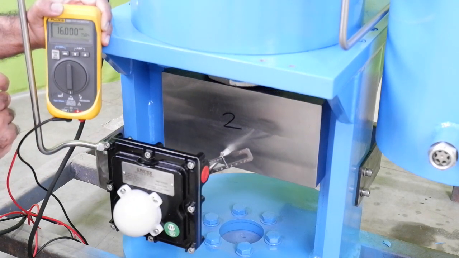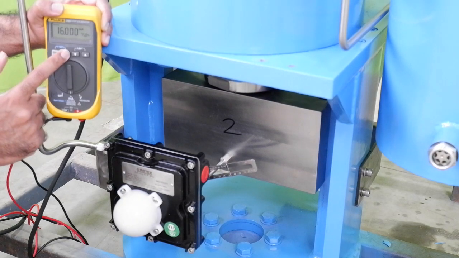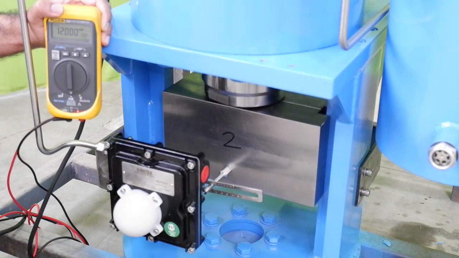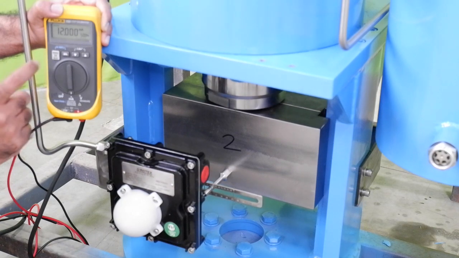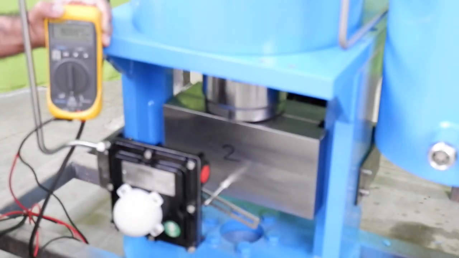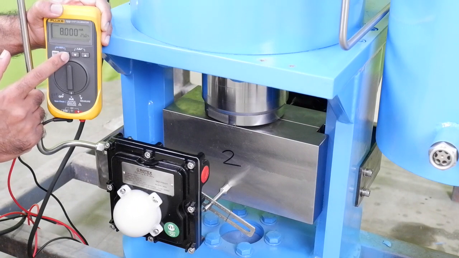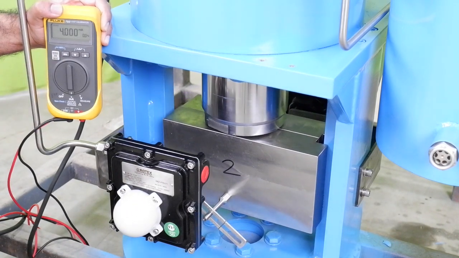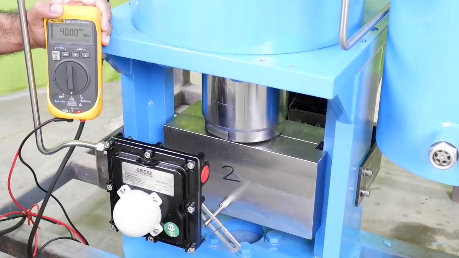Similarly, 75% closed, 50% closed, 25% closed, and now this is fully closed condition.